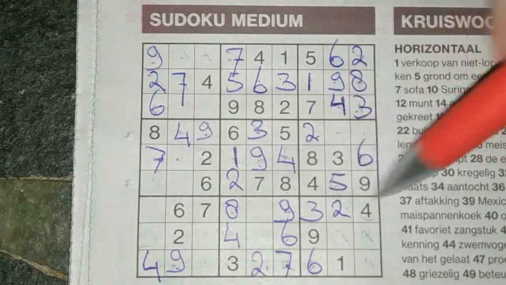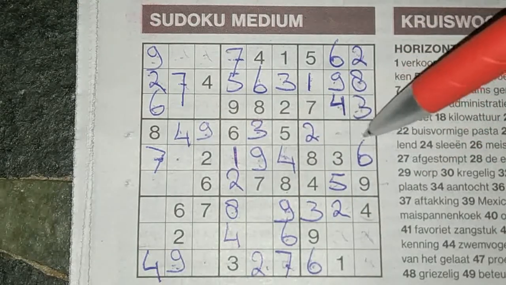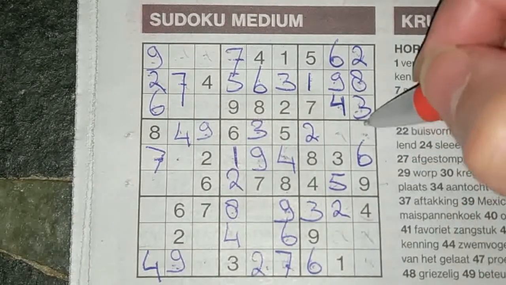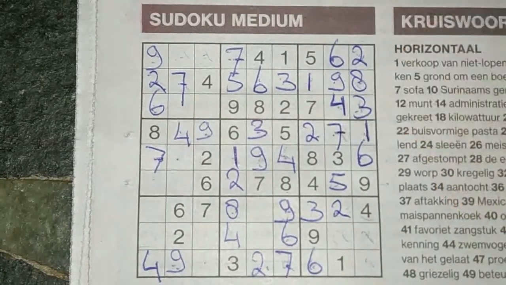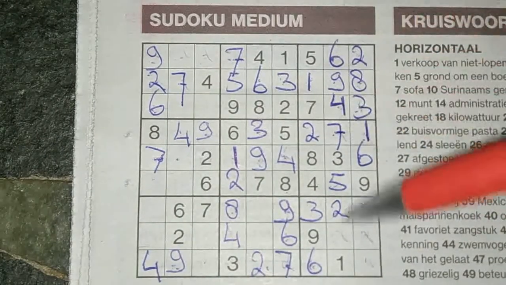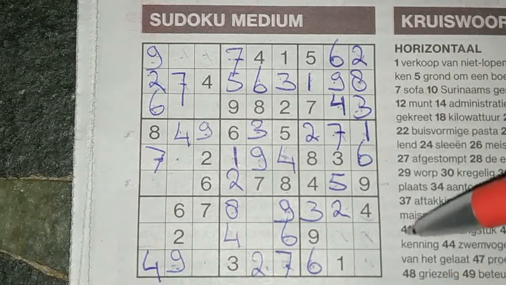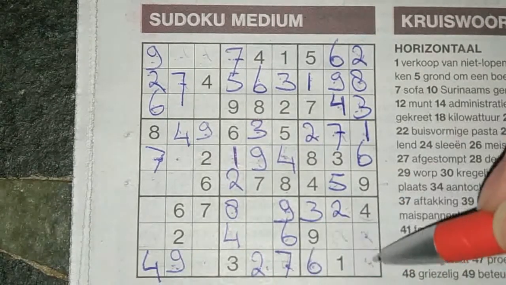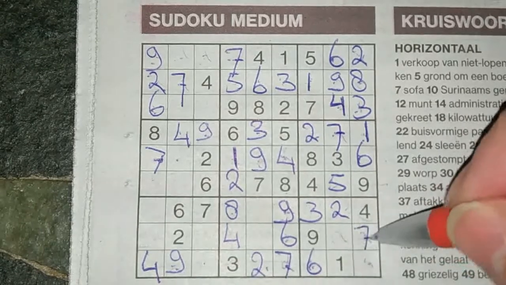2 missing numbers in this big square for the number 7 and 1. We have a 1 there, so no 1 there, 1 should be here, and the 7 goes there. 7 in this column, 7 in the column next. So in the last column, the only 2 places for a 7 is here or there, but we have a 7 here, no 7 there, 7 should be here.